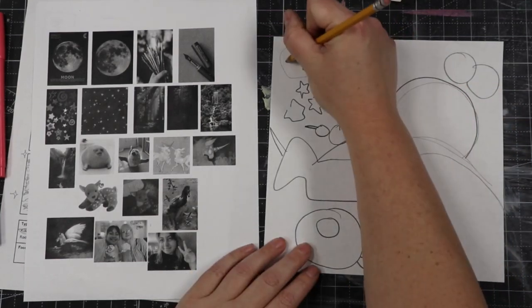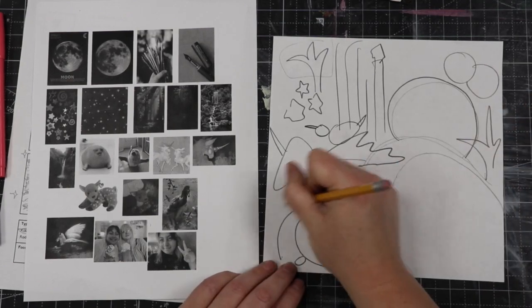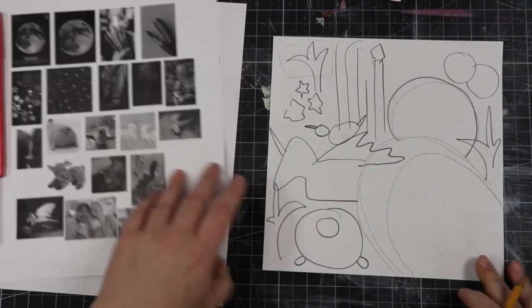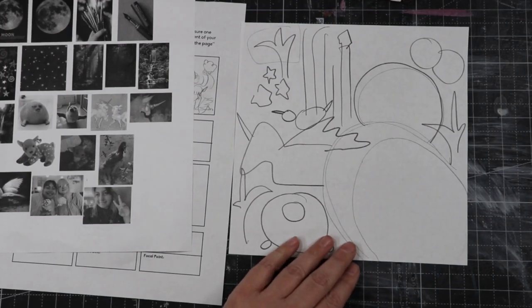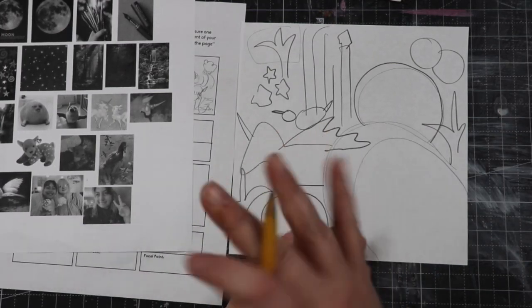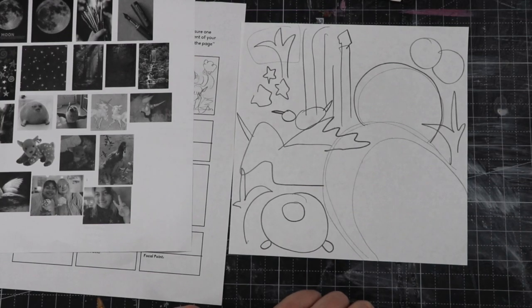Trees. Okay, so now I have used all of this space. Have I drawn well? No, but now I know how big I'm going to draw each of these things. Does that make sense to everybody?